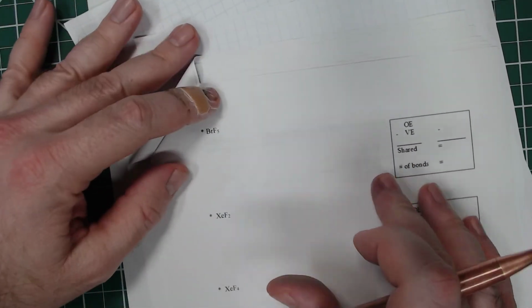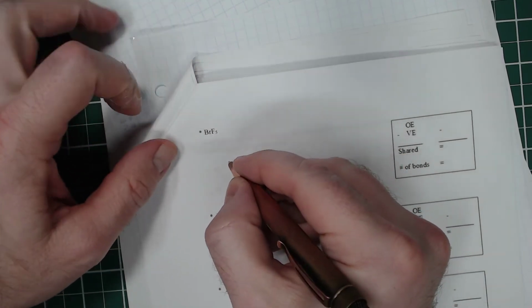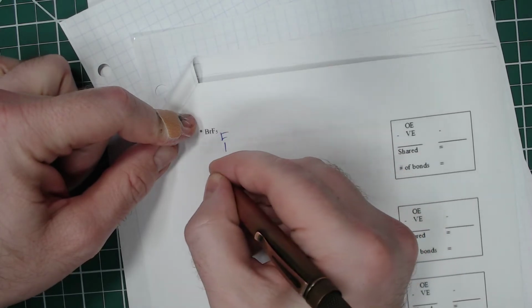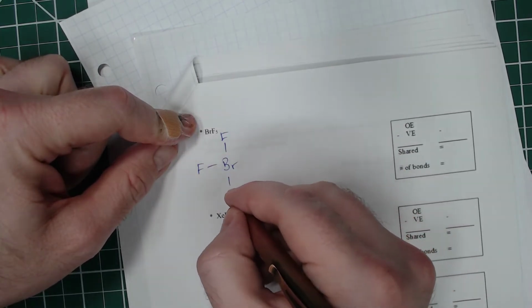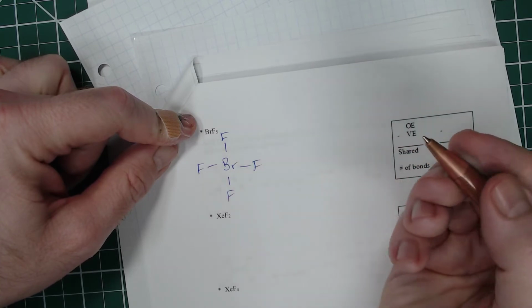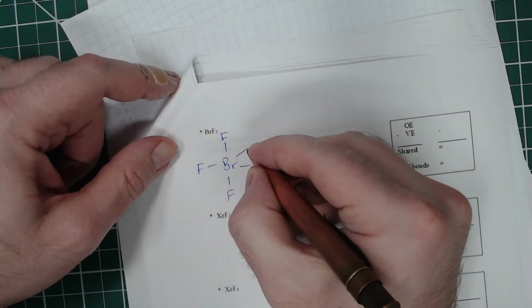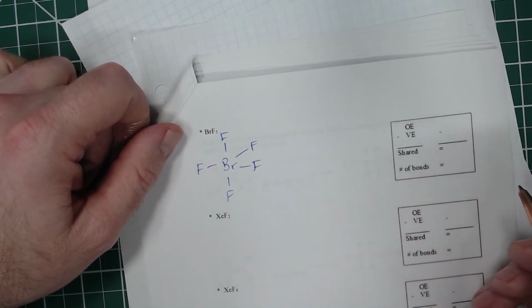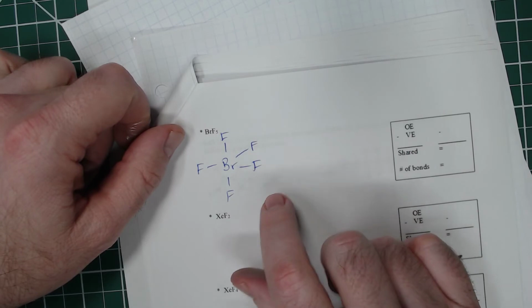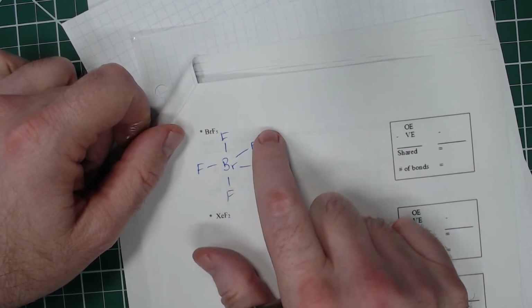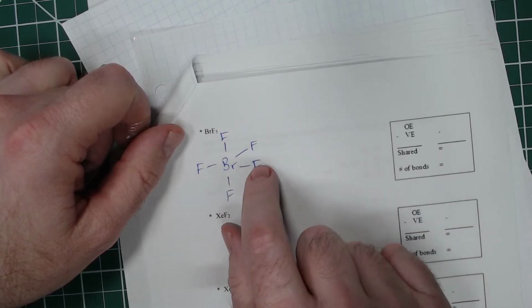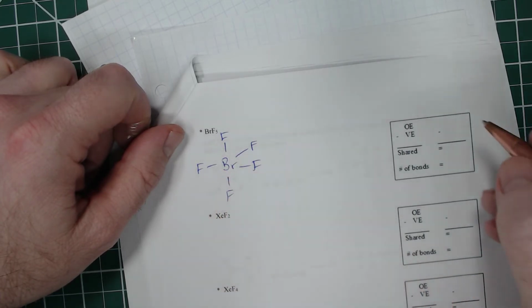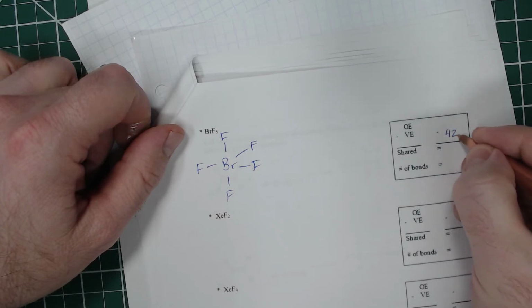All right, so now we're going to look at BrF5. So we'll put that Br in the middle. And again, as soon as we start doing this, fluorine, fluorine, fluorine, you know, that other fluorine has to go somewhere. And so it's going to go right there. All right, when we count up the valence electrons, so all 1, 2, 3, 4, 5, 6 times 7, because all 6 of these atoms are halogens, so 6 times 7 is 42.